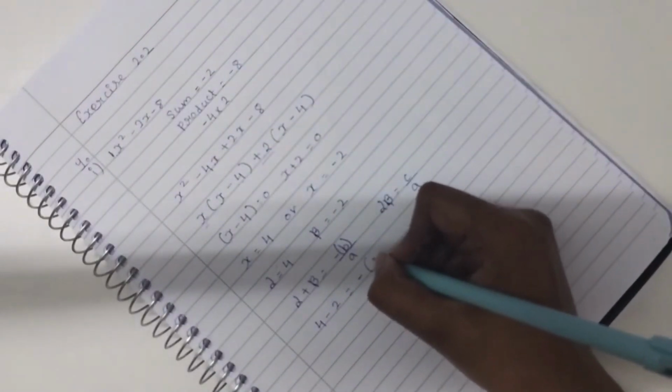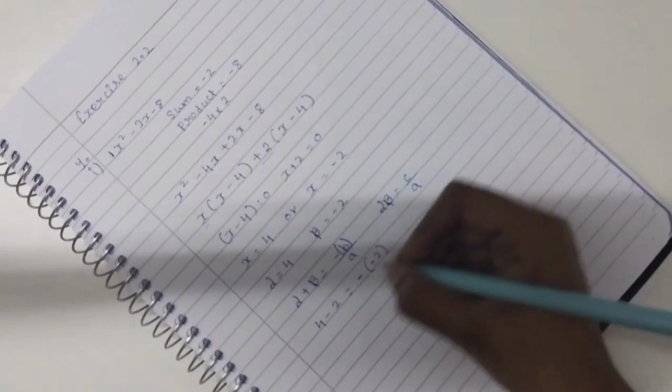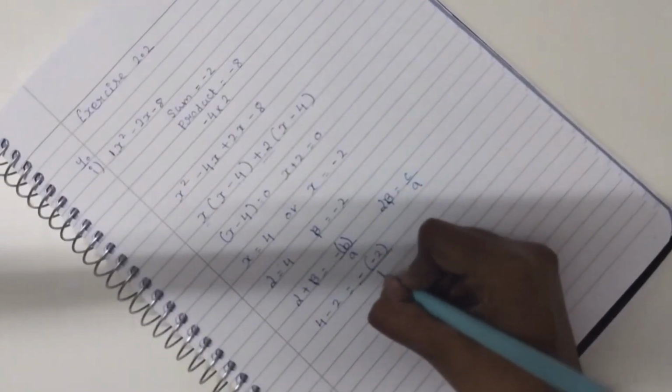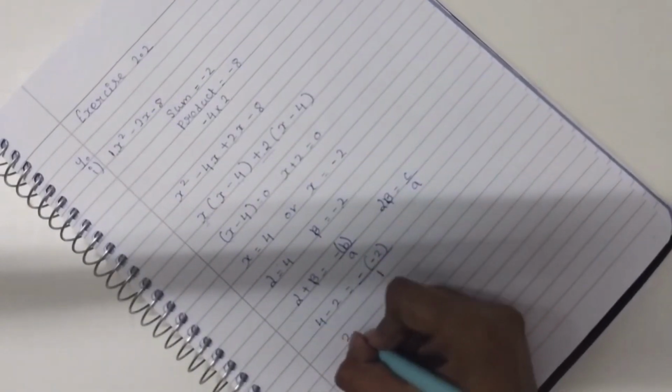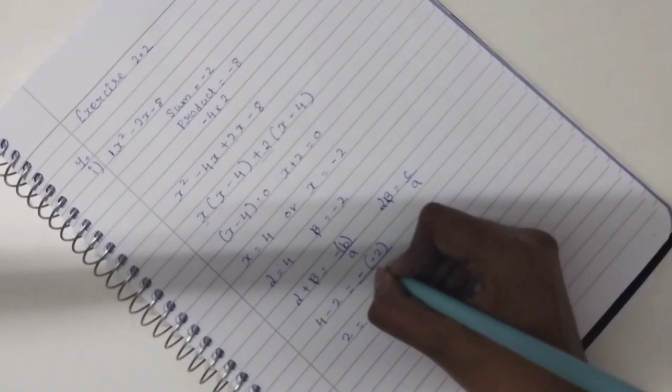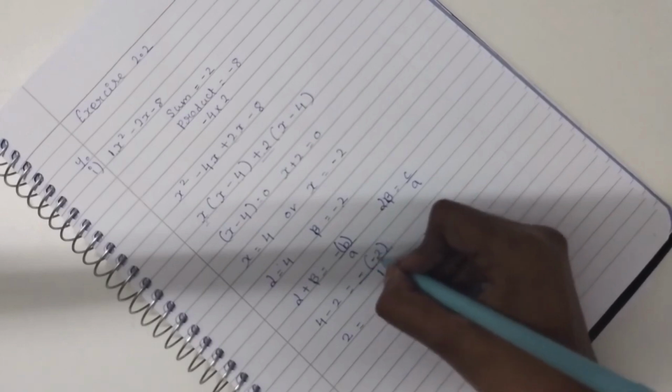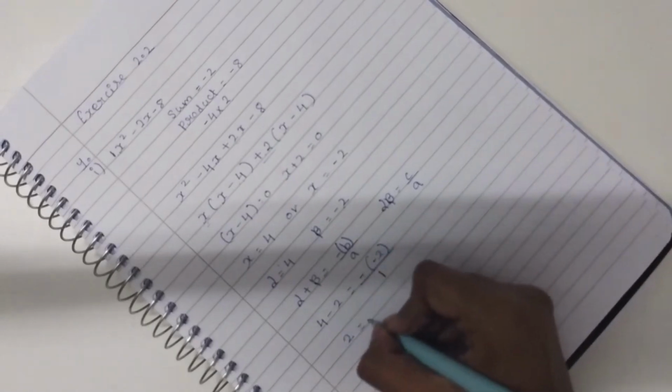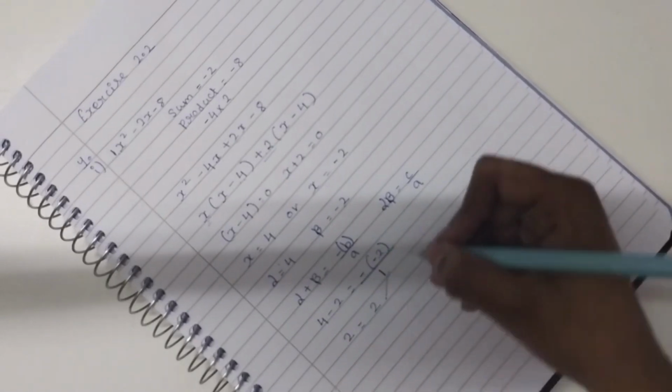The value of b in this equation is -2, and a is 1. So 4 minus 2 is equal to 2, and since there's a minus sign outside, minus into minus becomes plus. So 2 is equal to 2, hence we have proved this.